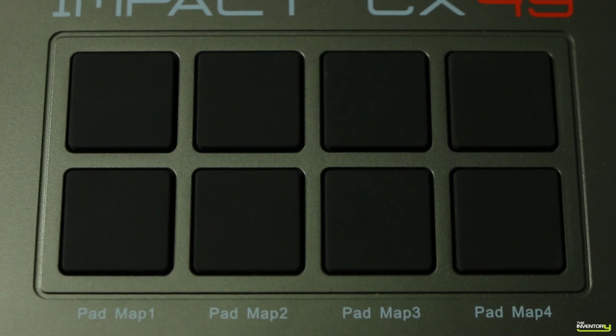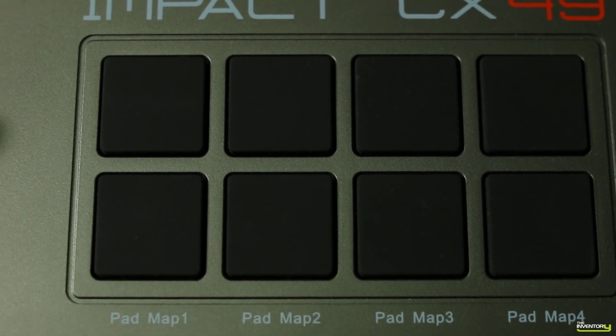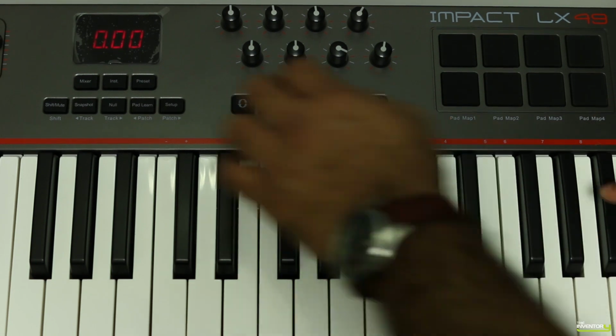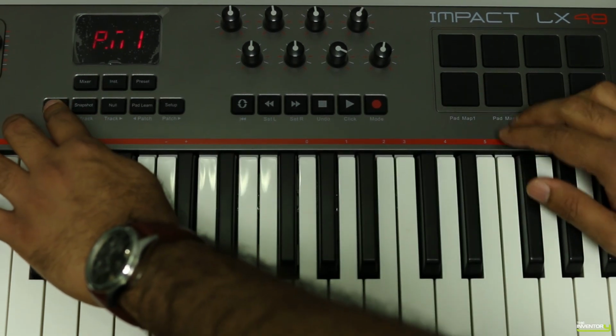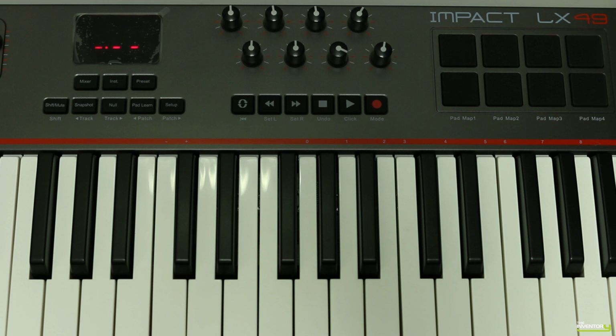Moving to the pads, you have 8 velocity sensitive pads, and by using the shift and one of the 4 pad maps, you instantly have access to up to 4 banks of 8 pads. So it makes your 8 pads way more useful immediately.